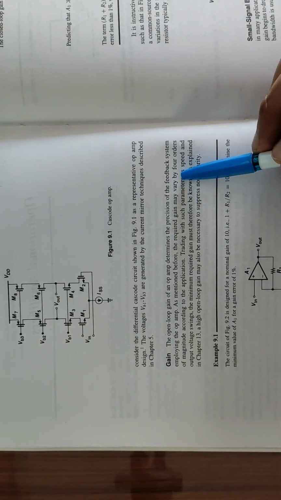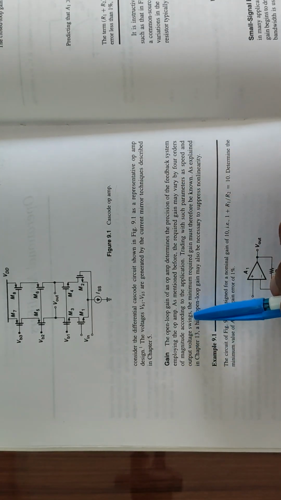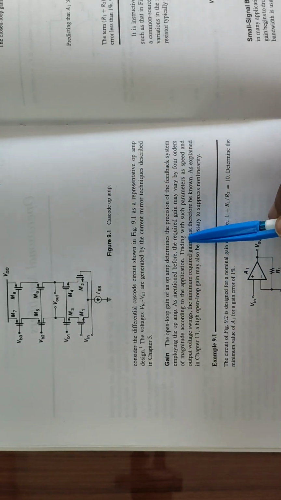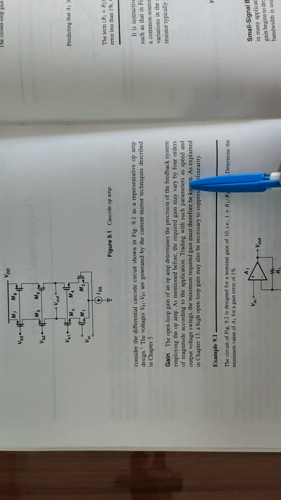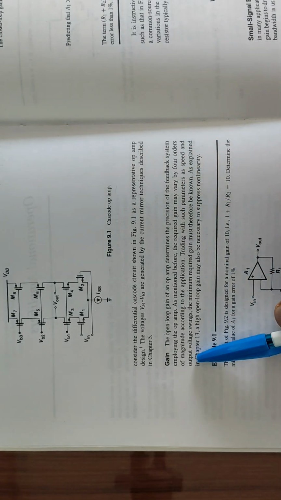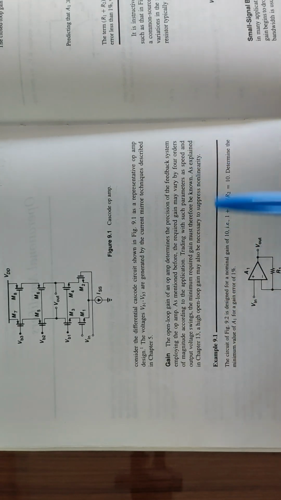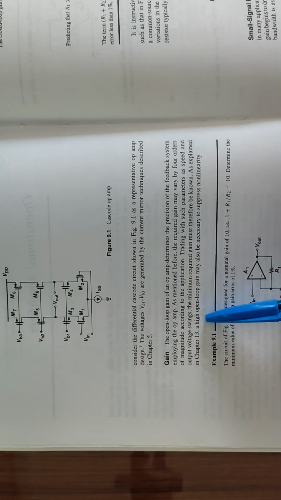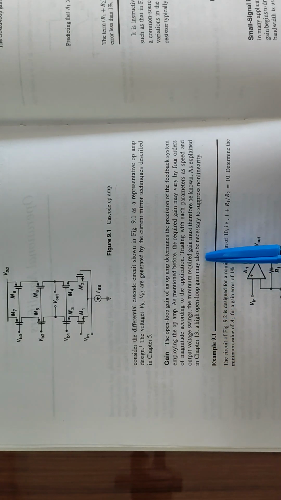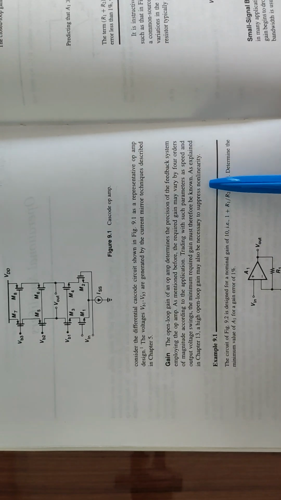The open loop gain of an op-amp determines the precision of the feedback system employing the op-amp. As mentioned before, the required gain may vary by 4 orders of magnitude according to the application. Trading with such parameters as speed and output voltage swings, the minimum required gain must therefore be known. As explained in the chapter, a high open loop gain may also be necessary to suppress nonlinearity.